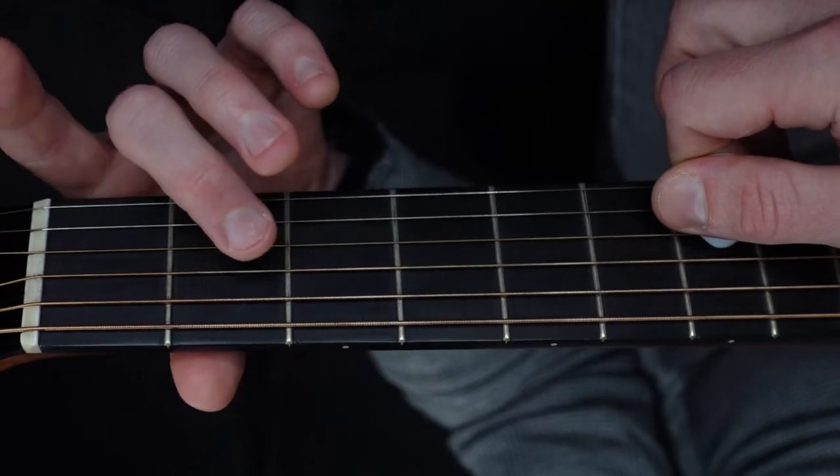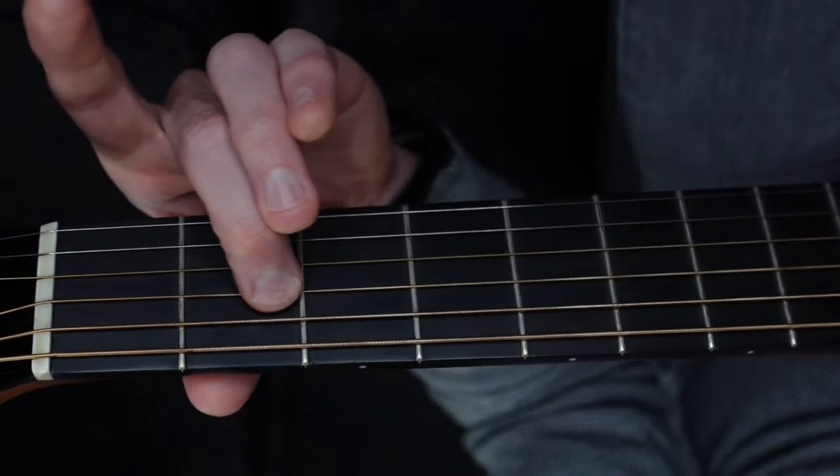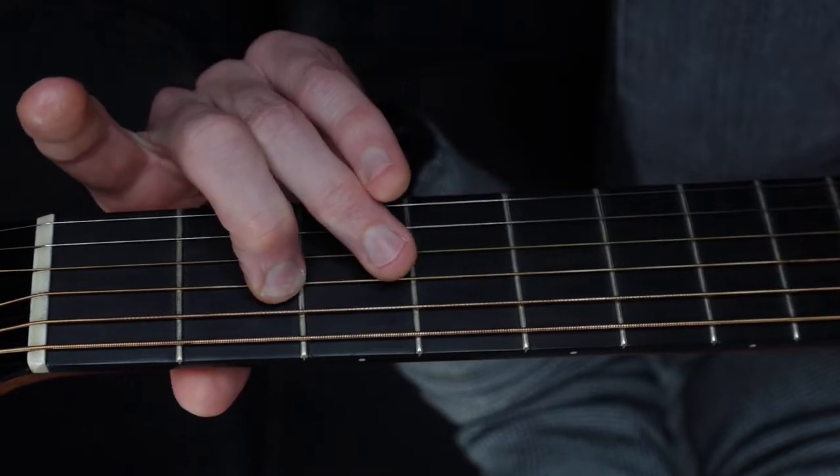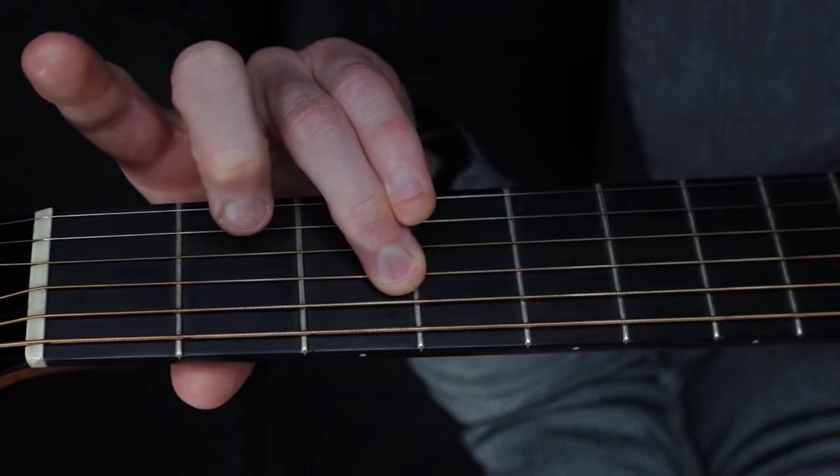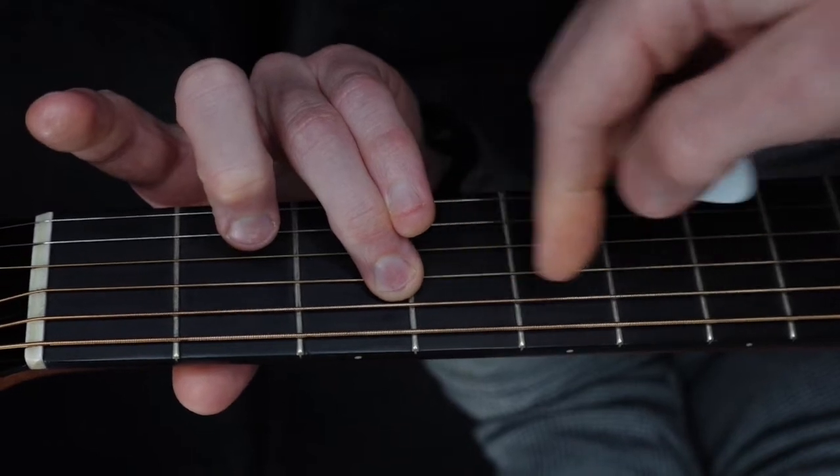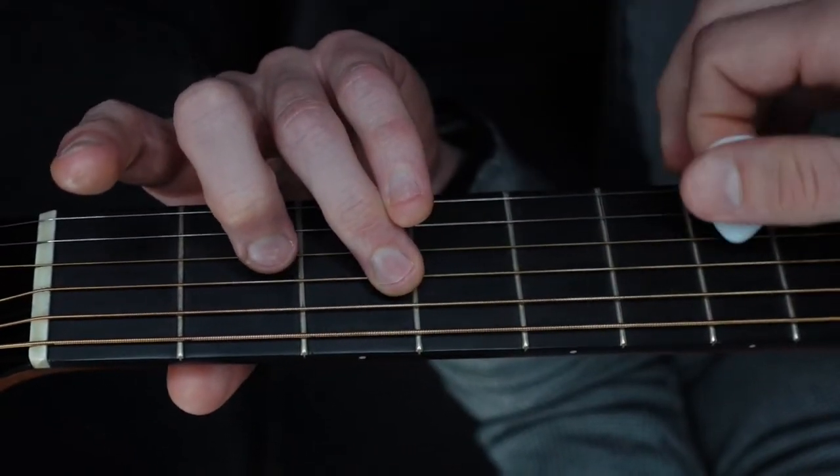On fret 2, we'll find an E note. On fret 3, we get our F. Okay, and then instead of climbing further, we can pass it off to the G string now. That's going to give us G.